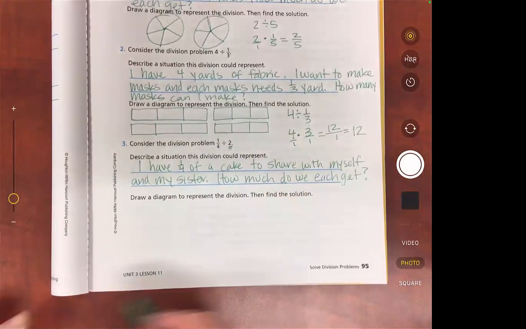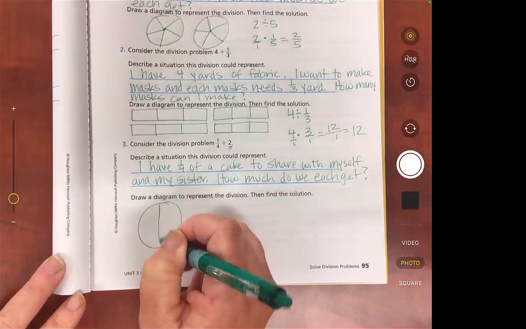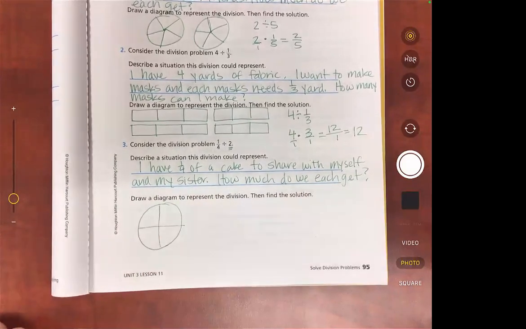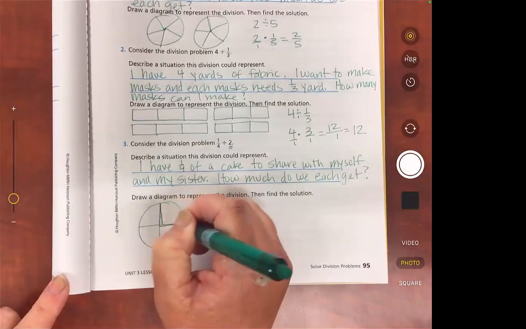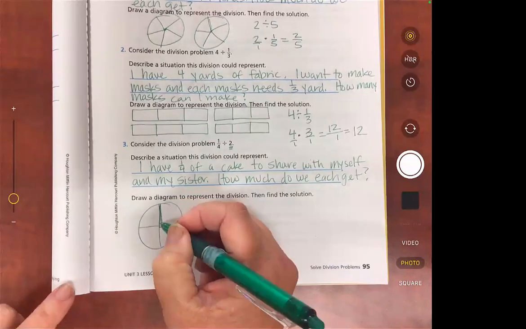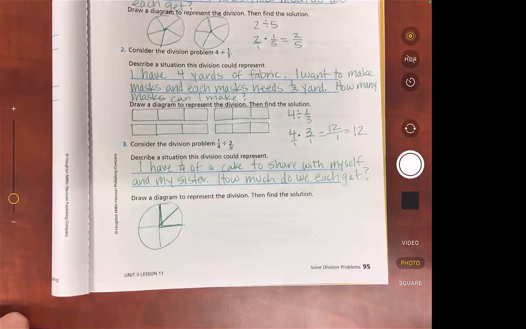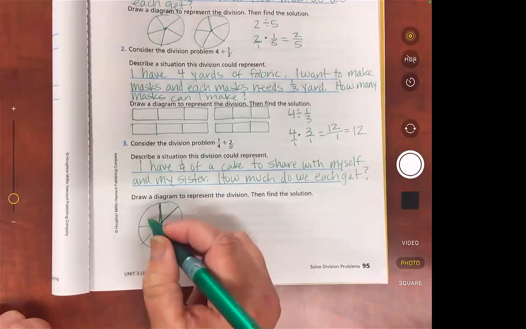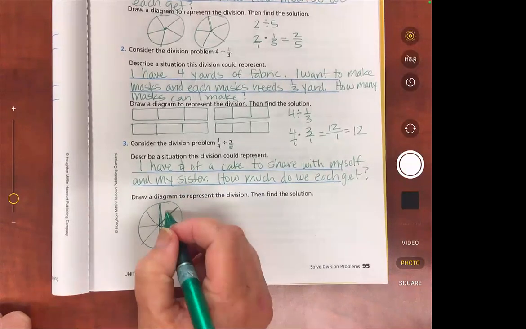Okay, so to diagram that, I know I don't have the whole, but I want to think about it as my whole here. And I have 1/4. This right here is what I have. And if I'm going to share that with 2 people, I'm going to have to cut that into half itself. And let's think about all of those cut in half, because that'll help me with how many pieces total would have been in the cake to let me know what fraction that's going to be.